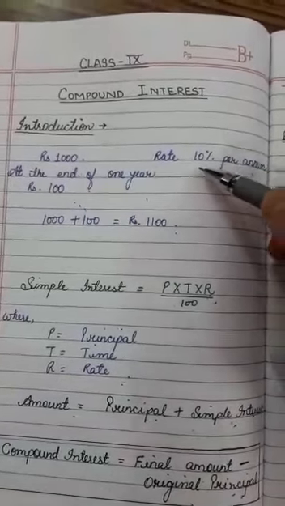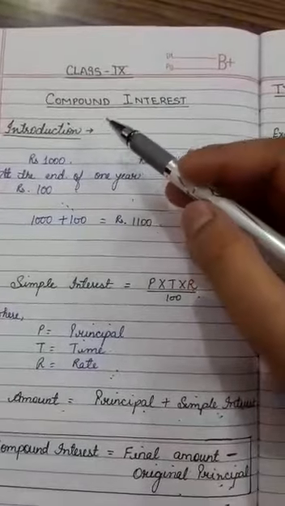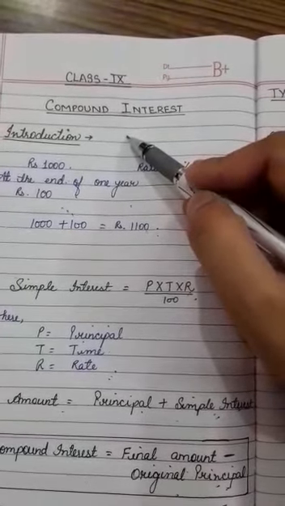So my first topic is compound interest. So my dear students, we should know first of all what is compound interest.